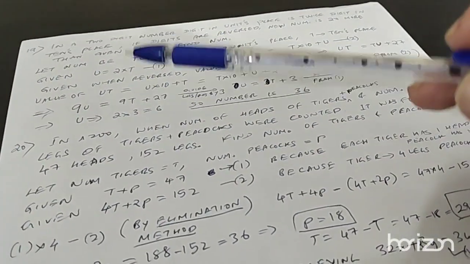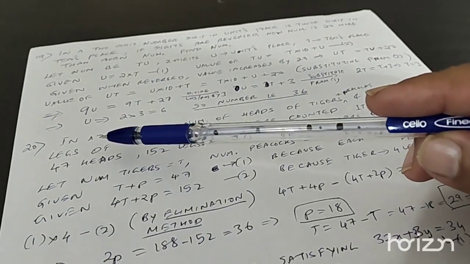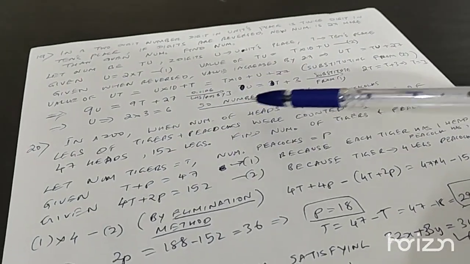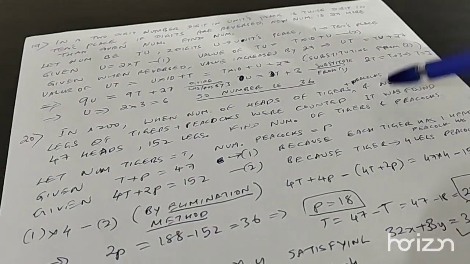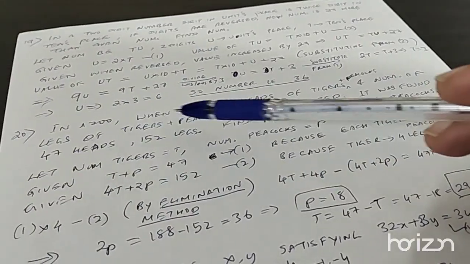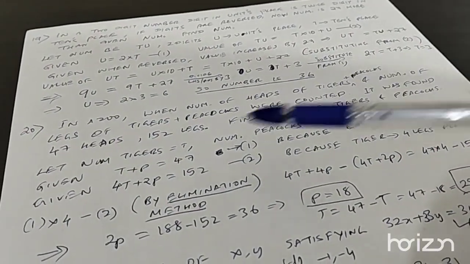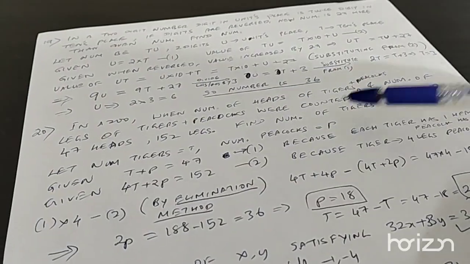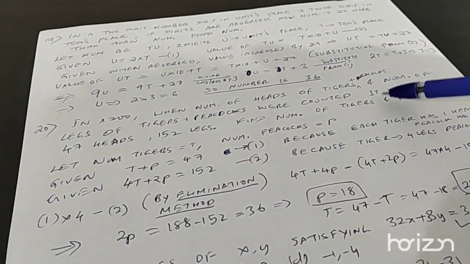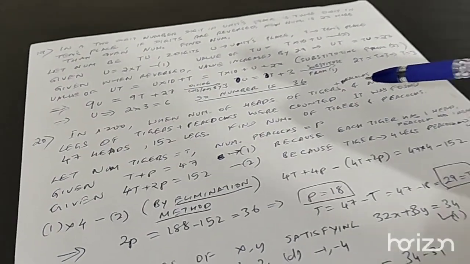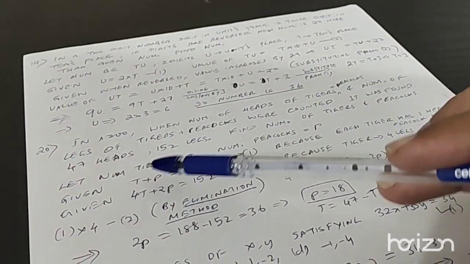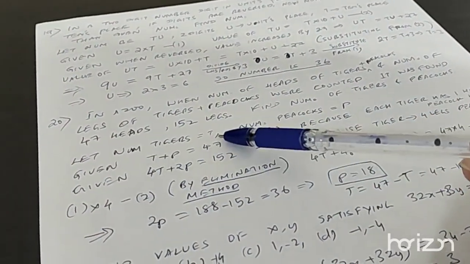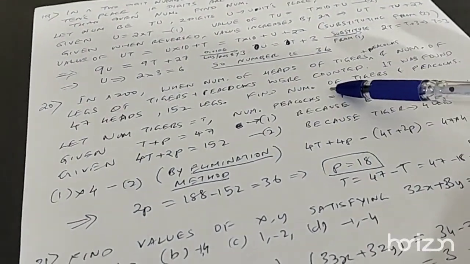Next question. In a zoo, when the number of heads of tigers plus peacocks and the number of legs of tigers plus peacocks were counted, it was found that there are 47 heads and 152 legs. Find the number of tigers and peacocks. See, remember, each tiger has 4 legs and peacock has 2 legs. So let the number of tigers be t, let the number of peacocks be p.